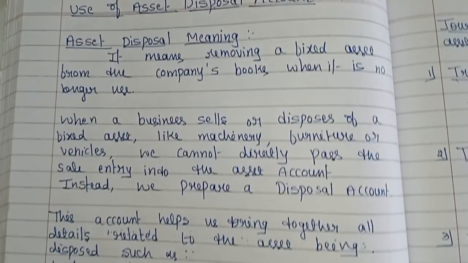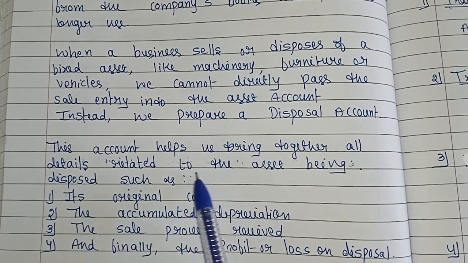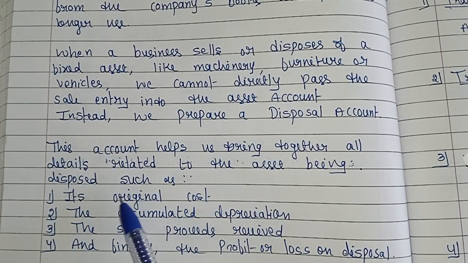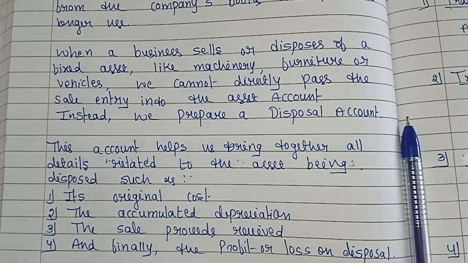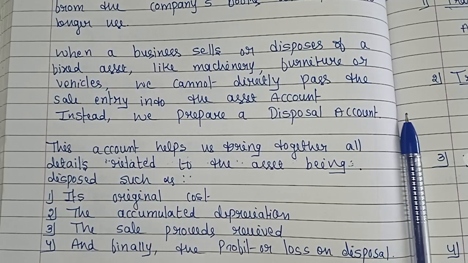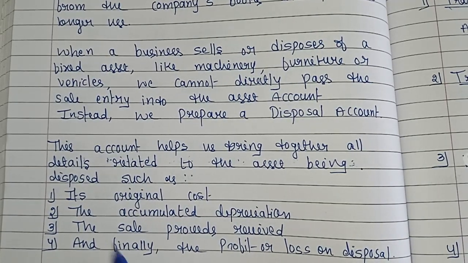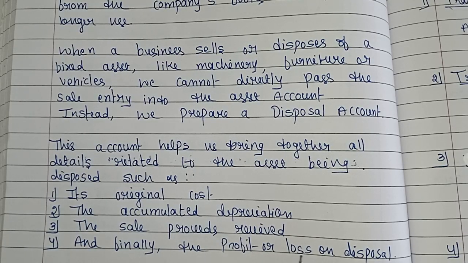Clear? So this account helps us bring together all details related to the asset being disposed, such as its original cost, accumulated depreciation, the sale proceeds received, and finally the profit or loss on disposal.